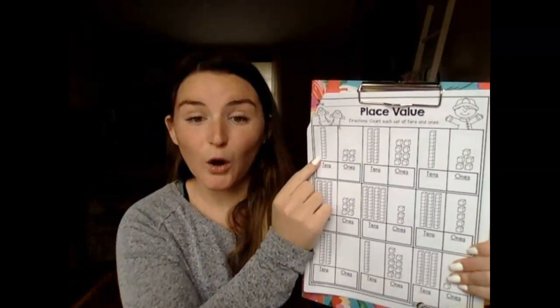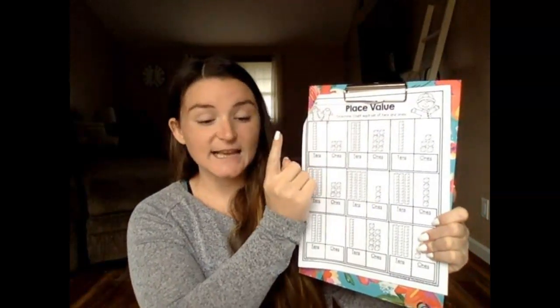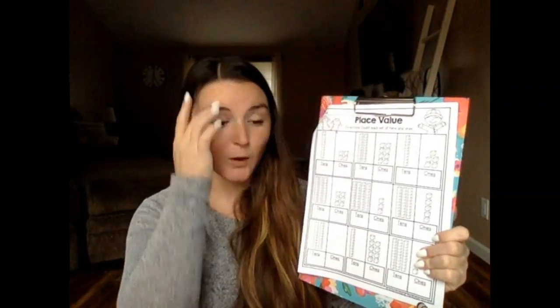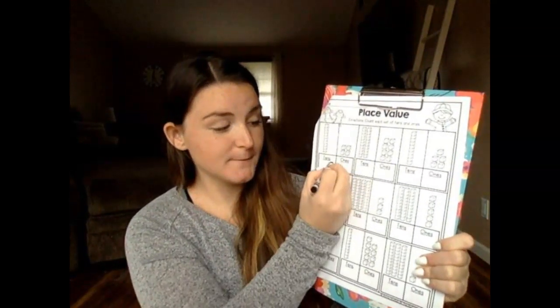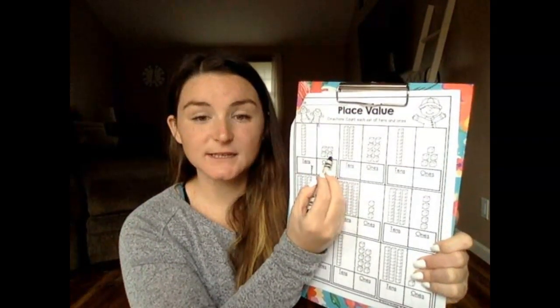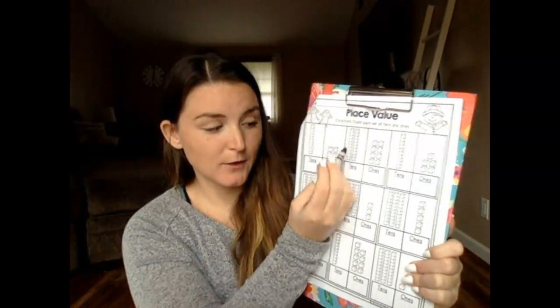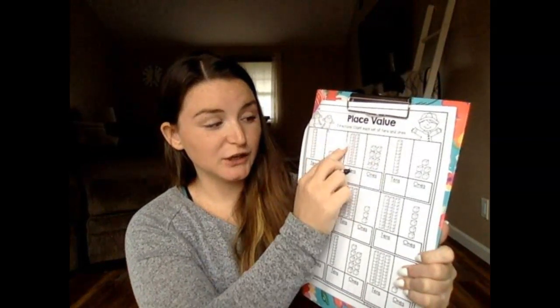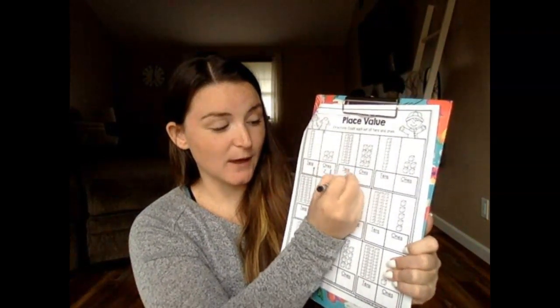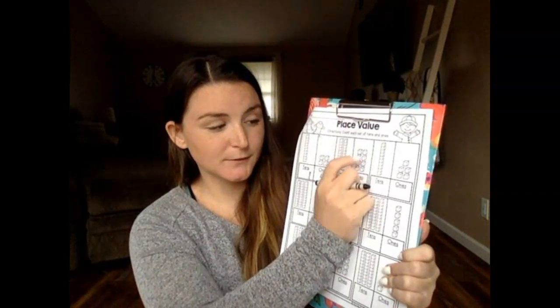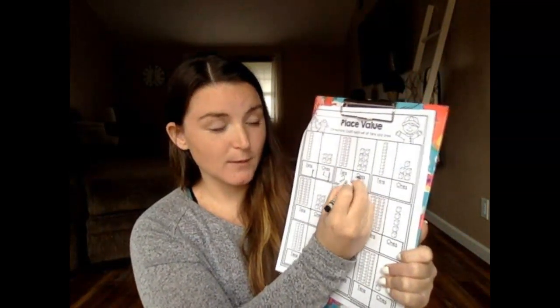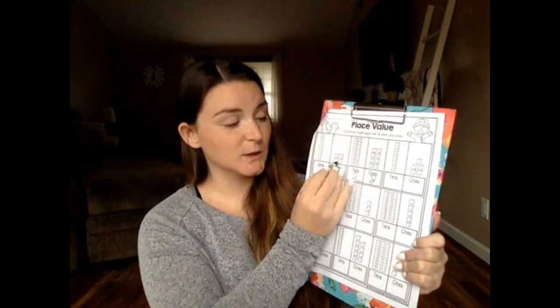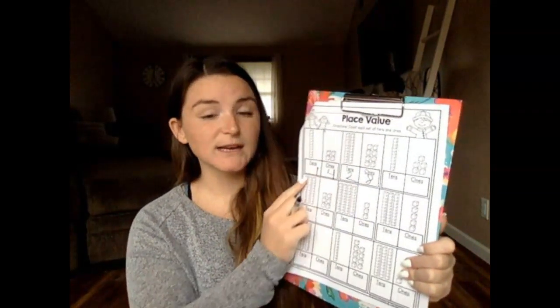On the next page, we're working on place value. So we know this long is a 10, and the small ones are a 1. So how many 10s do I have? I have 1. And how many small ones do I have? 4, good. And you're just going to go ahead and count them for each one. And remember, use your finger or your pencil to help you count. And then you can read the number all together.